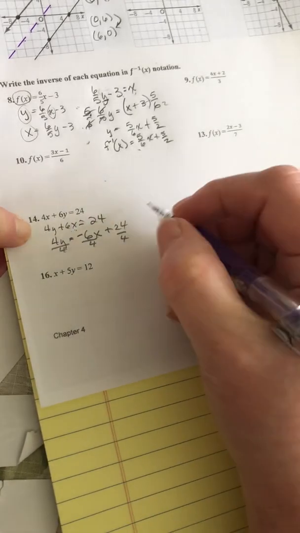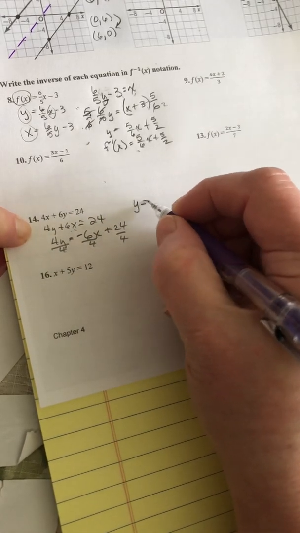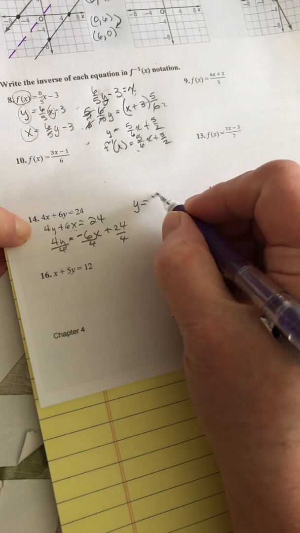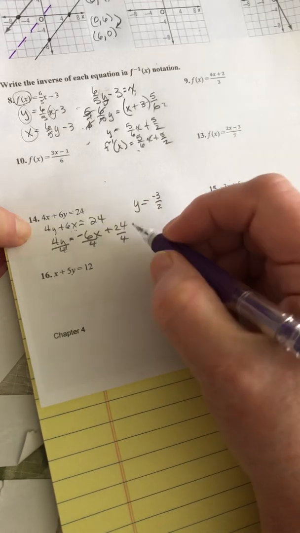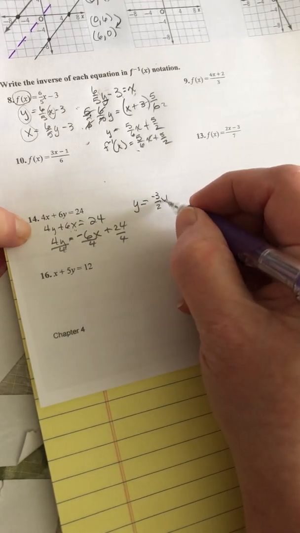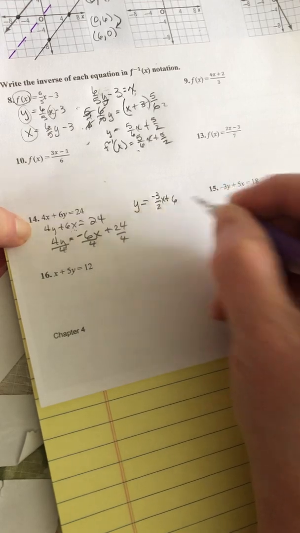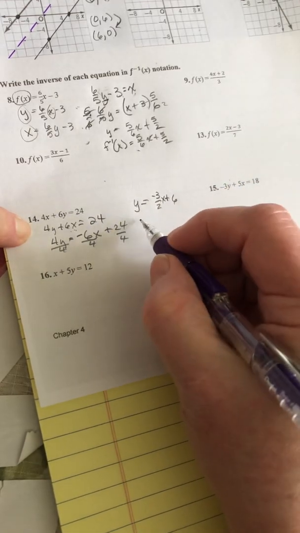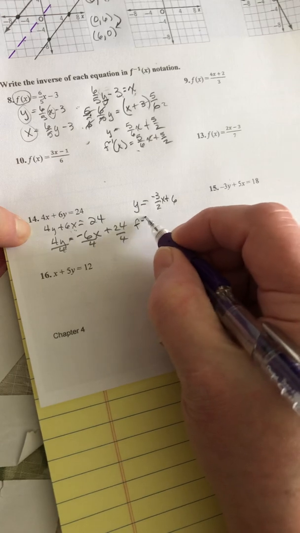Okay? And that's going to give you y equals -3/2, because you have to put it in simplest form, x plus 6. And then I need to write it in inverse notation.